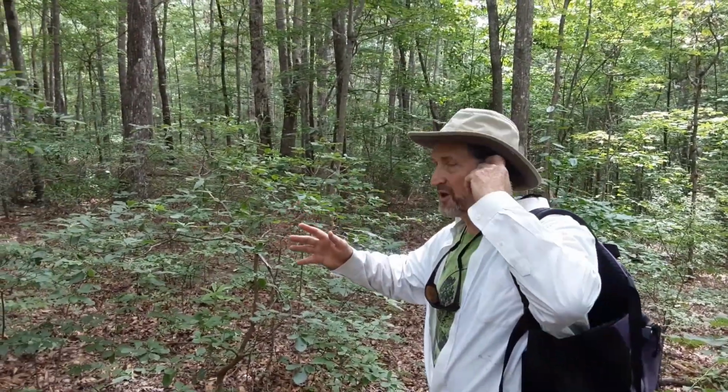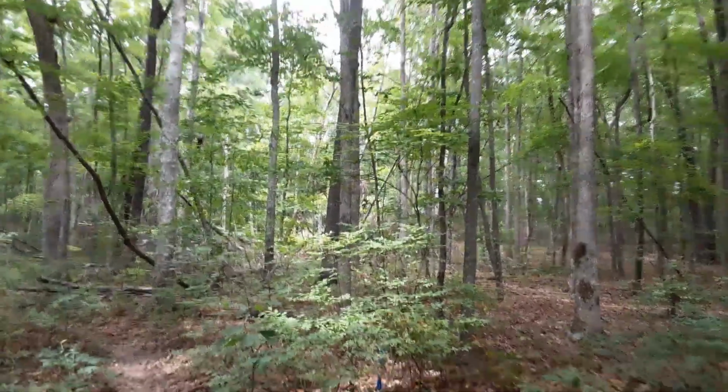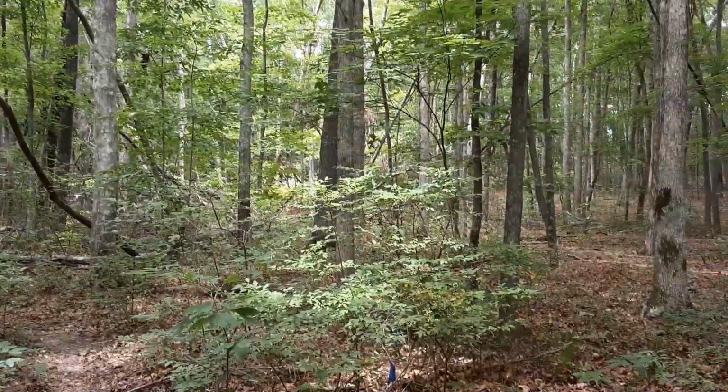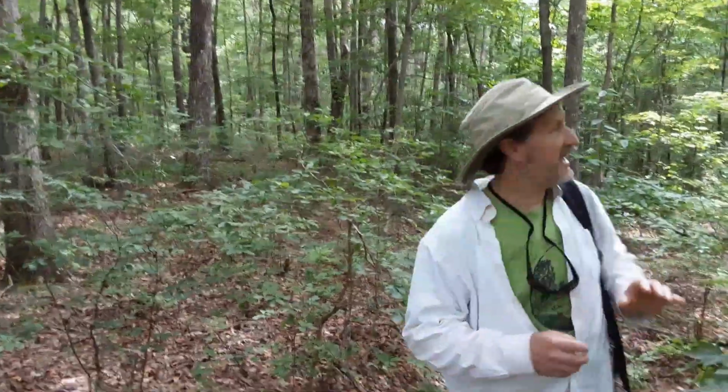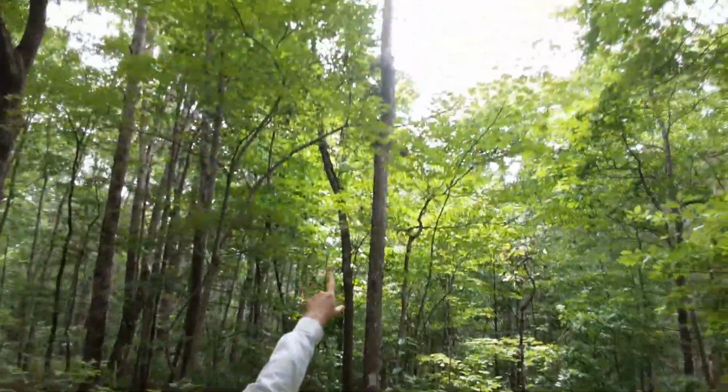So this particular long-term plot has, over the 50 years we've been monitoring this site, captured two different gaps. That's a recent one that you're looking at there, and that's a multiple tree fall. One big tree fell down and knocked a bunch down. The same thing happened right here. You can see the gap up in the canopy.